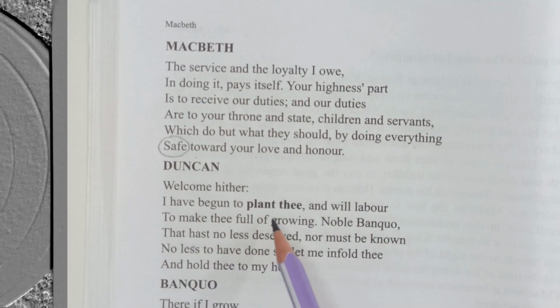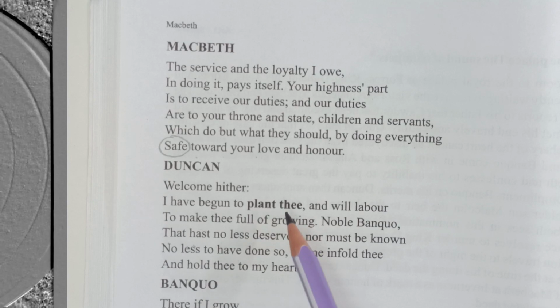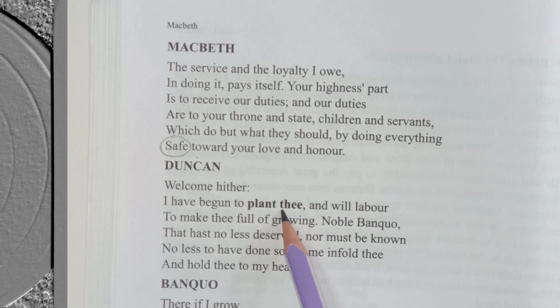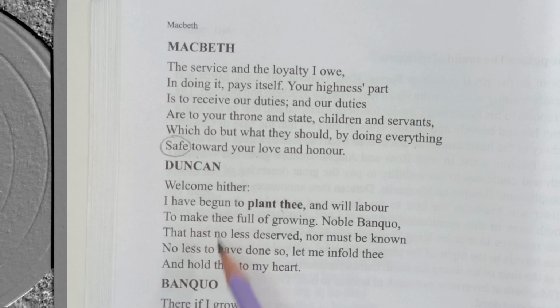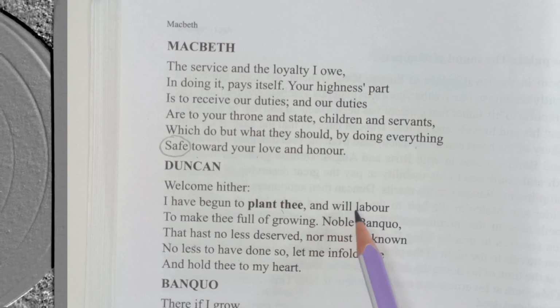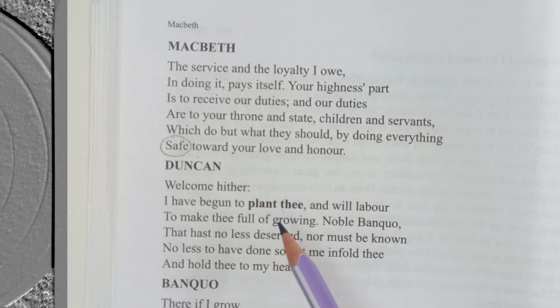"I have begun to plant thee." Here we have the plant metaphor. What is the meaning of the word begun? That is, by conferring the thainship of Cawdor on you, I have set up the foundation of your greatness. From now on, Macbeth, you will be the great thane of Cawdor, and I will labor to make thee full of growing, promote you to greater dignities.